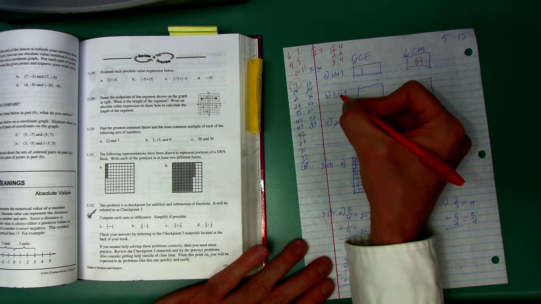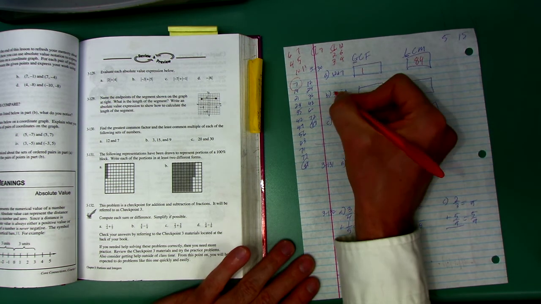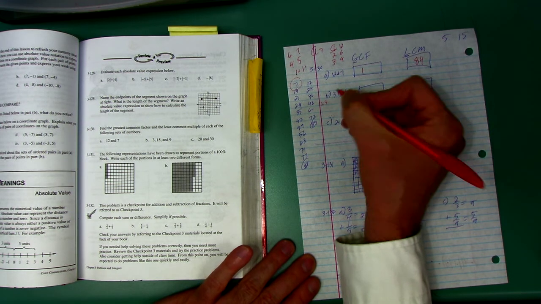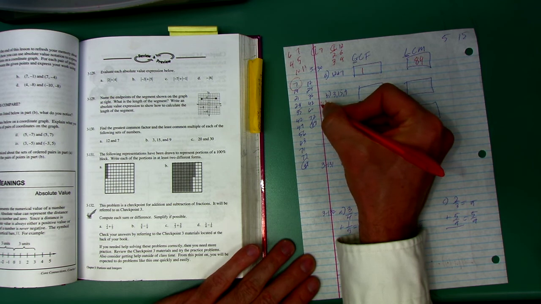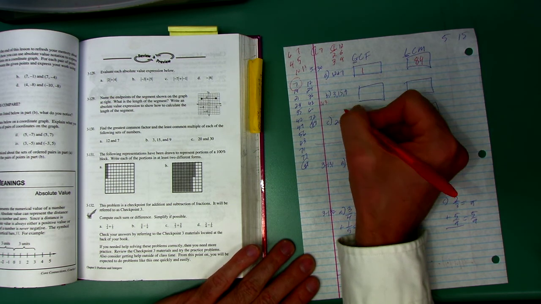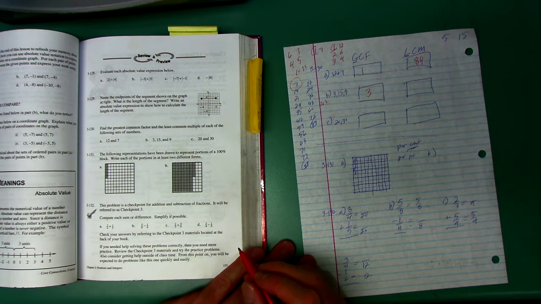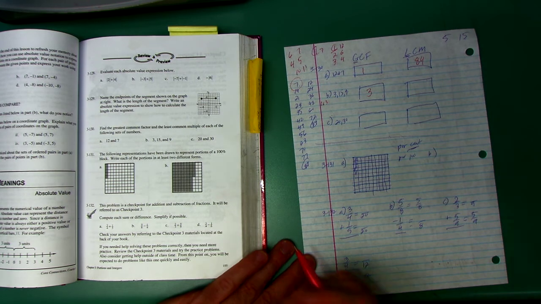Okay, so 3, 9, and 15. What goes into 3? 1 times 3, that's it. So the greatest number that fits into 3 is 3. Does 3 fit into 9 and 15? It does, huh? So 3 is the greatest number that fits into all 3. I'm not going to go through all the rest. I'm just going to take that small number and see if it fits into the big numbers.